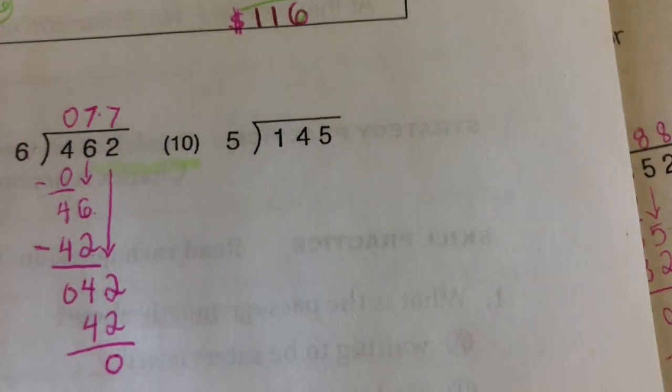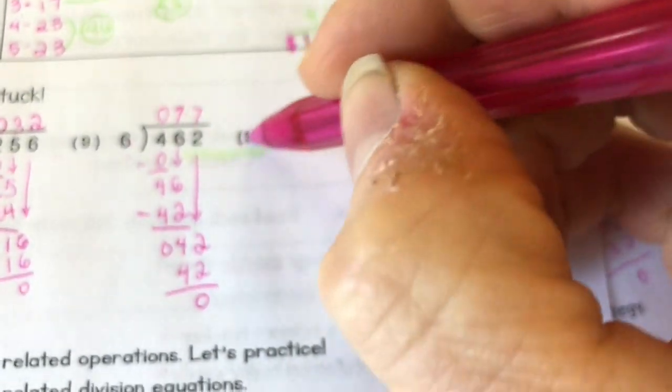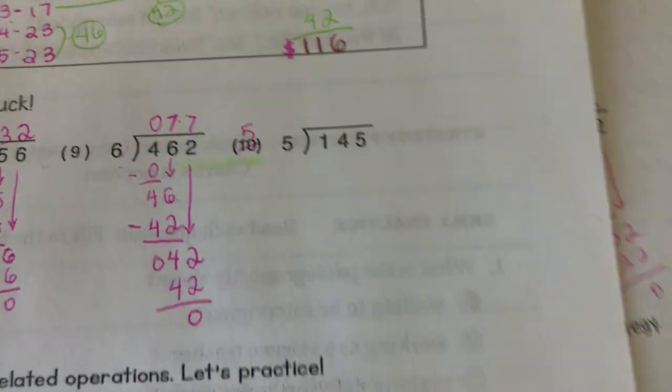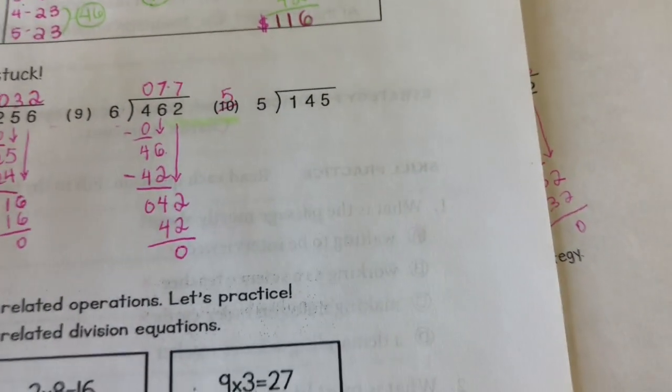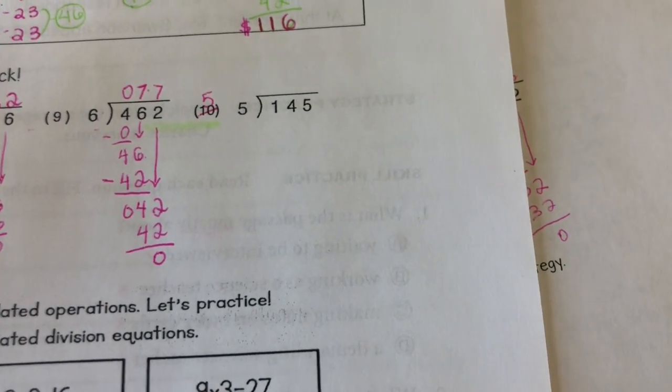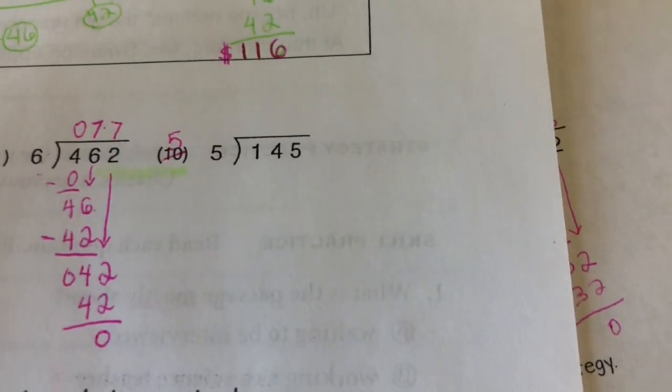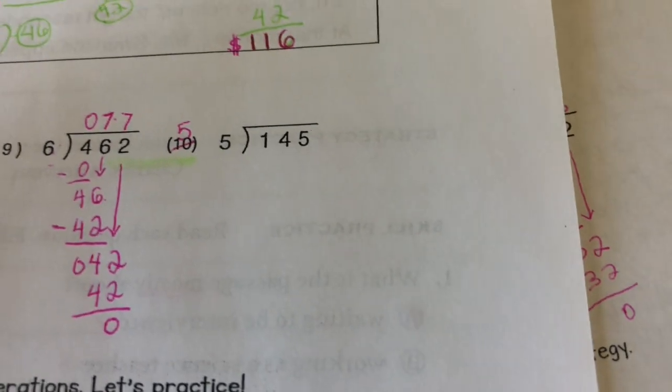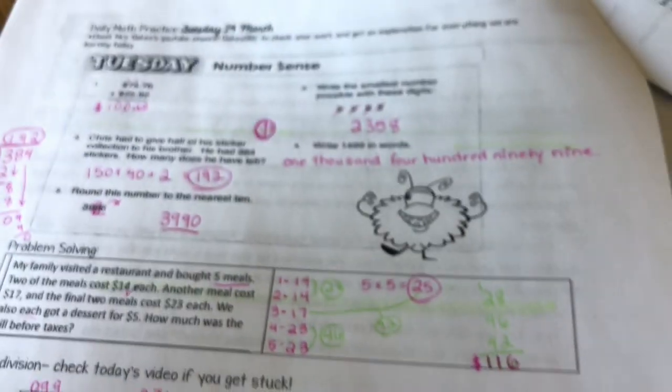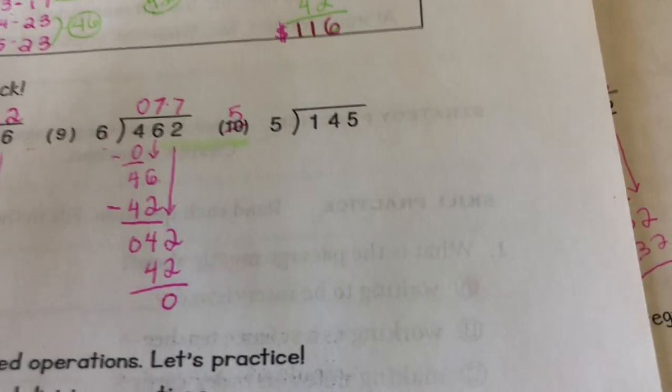Number 5. Oh, wait, it's actually number 10. But it's number 5 for us. To make these workbooks, I did cut and paste from a lot of different worksheets, just kind of the way I do at school, where I mix up what we're doing every math class. So you don't have a whole page of long division. You get a little bit of something every day.